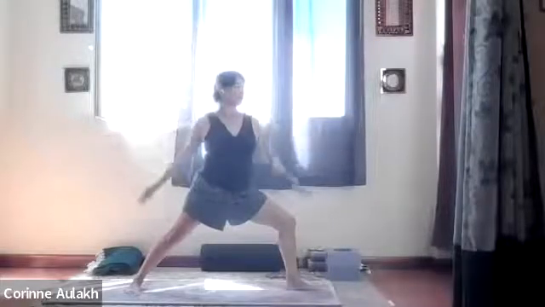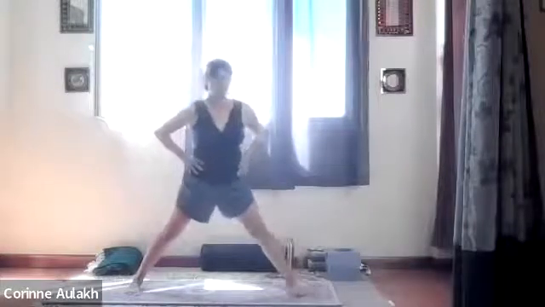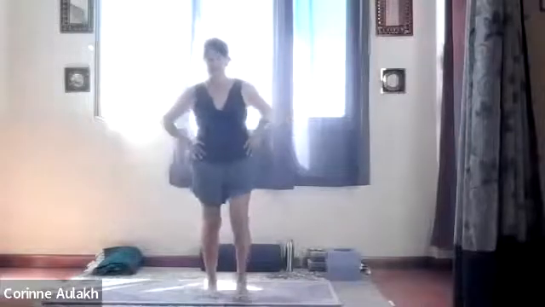Let's hold here for 4, 3, 2, and 1. As you exhale, bring your hands down to your waist. Go ahead, swivel in that left foot and toe heel to Tadasana. And then if it was a little tough on the hips, go ahead, shake it out.